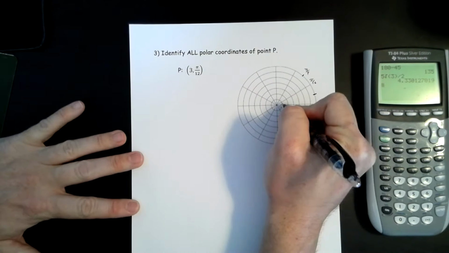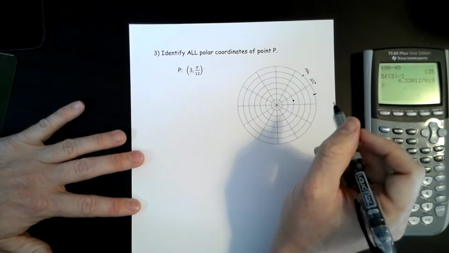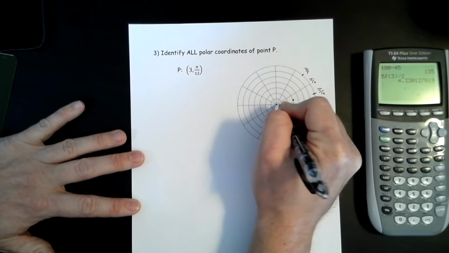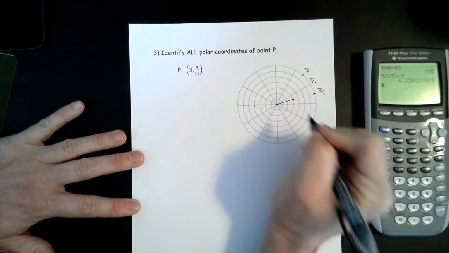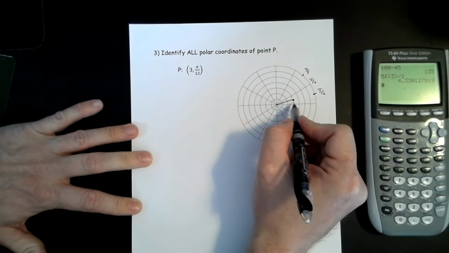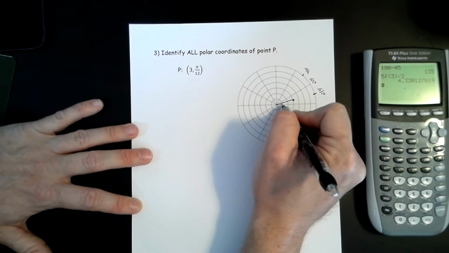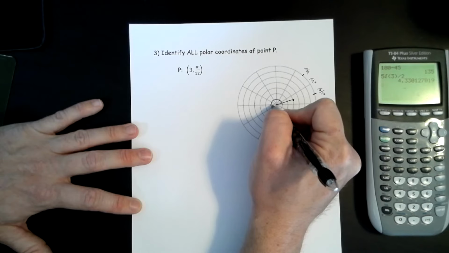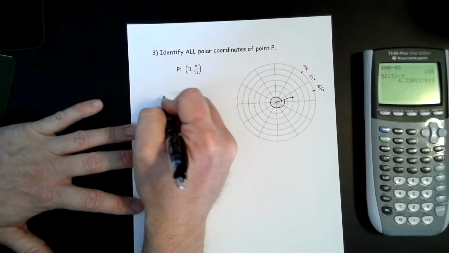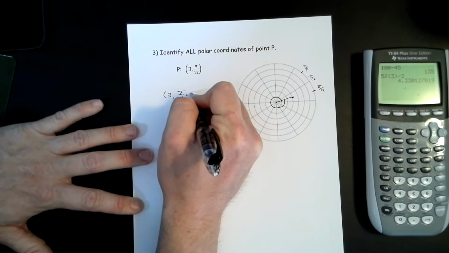Now, 3 pi over 12 is the point 1, 2, 3 right here. Now, if you think about what that means, the directed angle is pi over 12 units from the positive x-axis, and it goes 3 units away from the pole. Now, another way I can name that point is I could go around the full circle one more time. So if I wrapped around pi over 12 plus 2 pi, I would land there. So another way I could write this point is 3 and whatever pi over 12 plus 2 pi is.